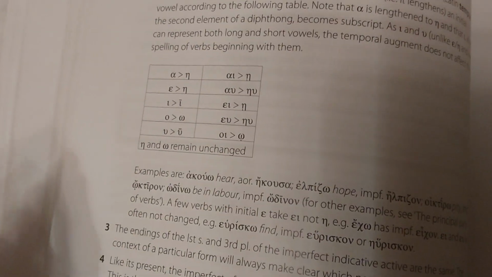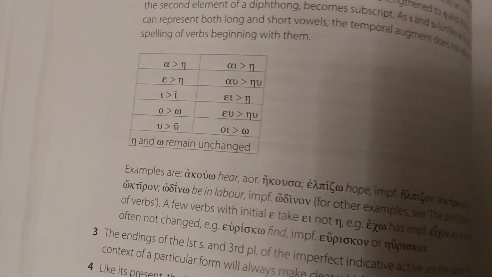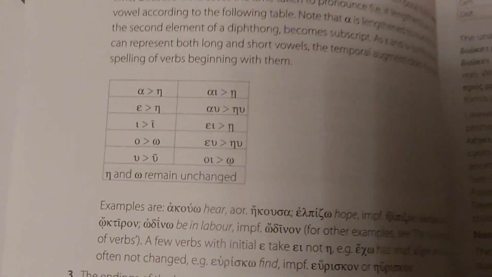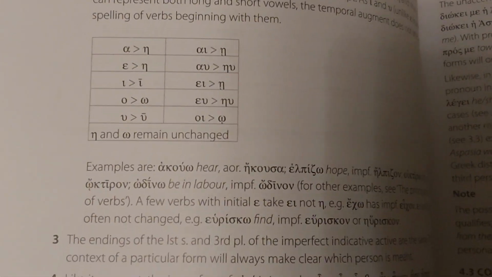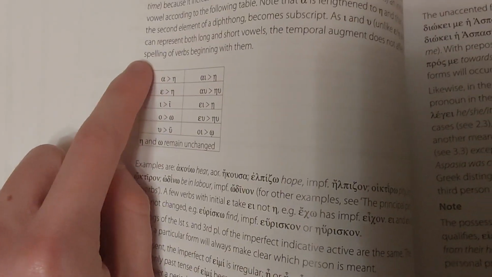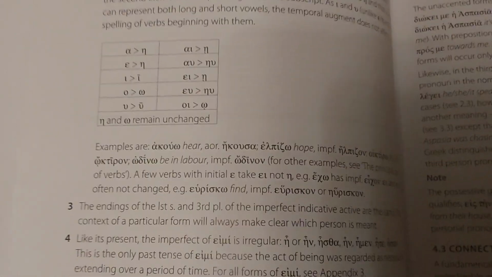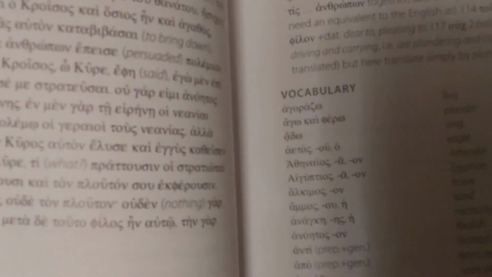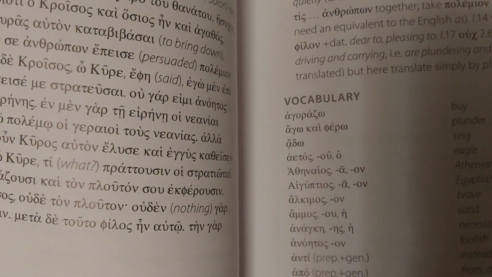I wonder what the diphthong spelled upsilon iota does. And I presume... and what about an alpha with an iota subscript? I assume that just becomes an eta with an iota subscript. And again, I only checked one word on Wiktionary. The word for sing has an iota subscript with an alpha, and I forgot what happens, so let me check that on Wiktionary.